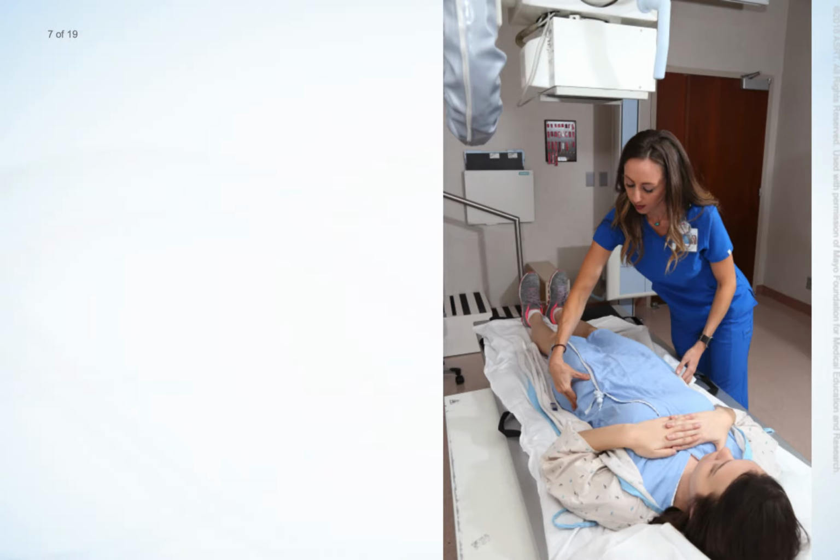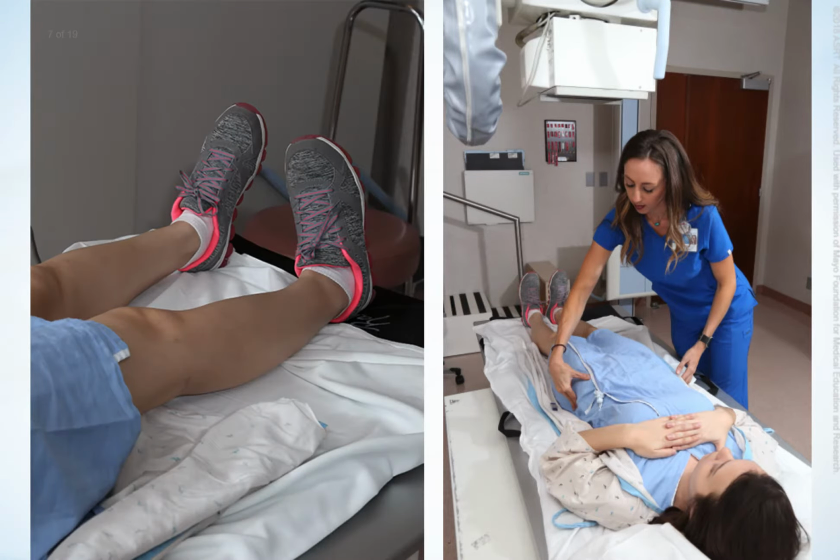Unless contraindicated, the patient rotates the affected leg and foot approximately 15 to 20 degrees medially to position the femoral neck parallel with the plane of the image receptor. If needed, place a cushion under the knee and a sandbag over the ankle to help the patient maintain the correct position.